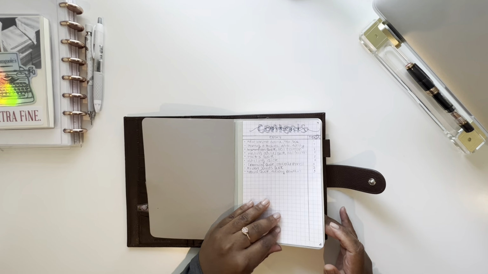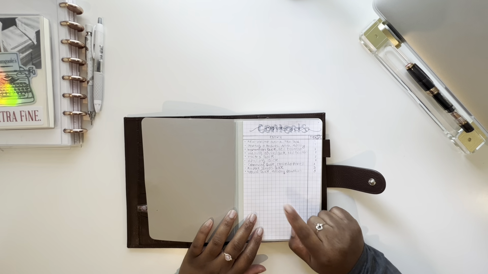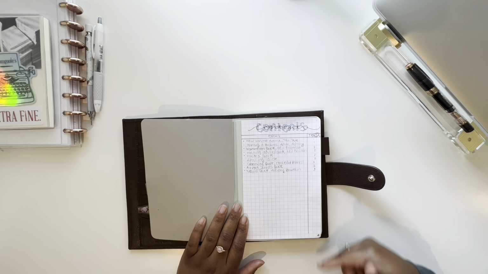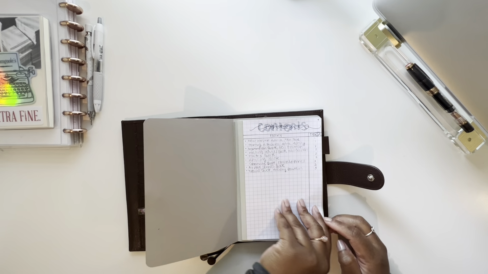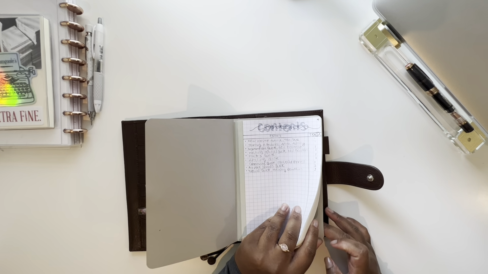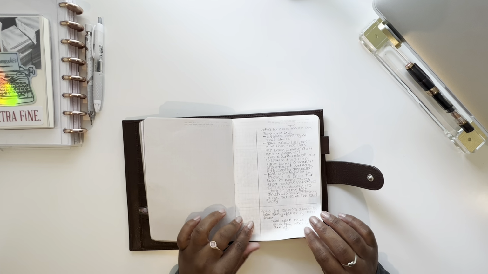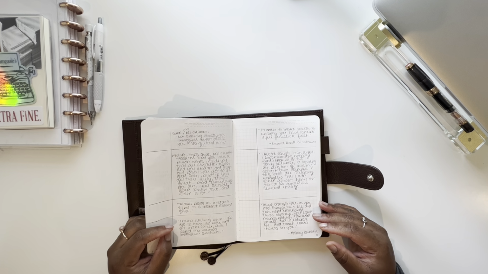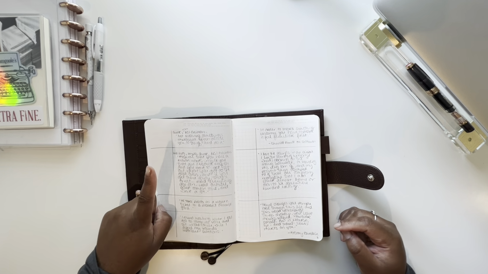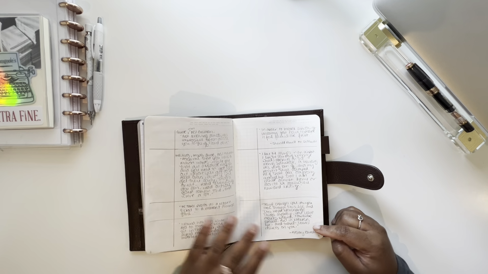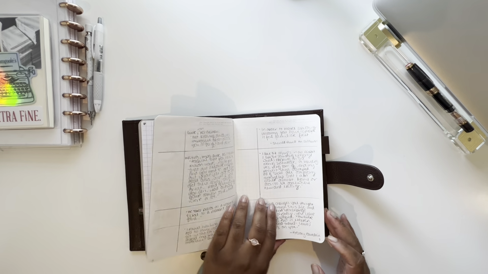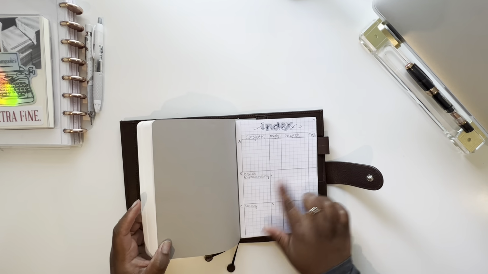So all of those entries that I've made, I've added to the contents page in the order that they appear with their corresponding page number. Now, some of these entries can have a number of different topics. Like this one is writing advice. It's also inspiration. Some of these are about travel. Some of these are pieces of advice like I was mentioning.